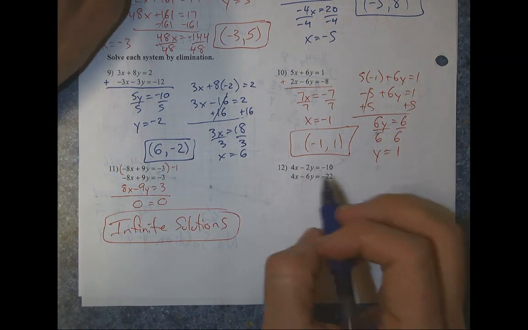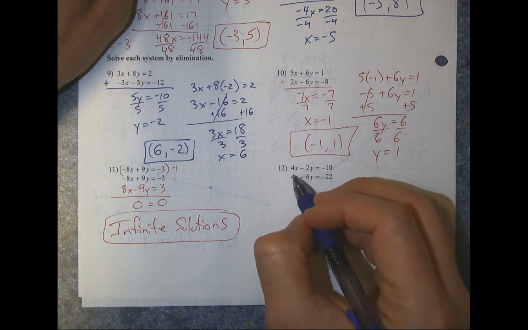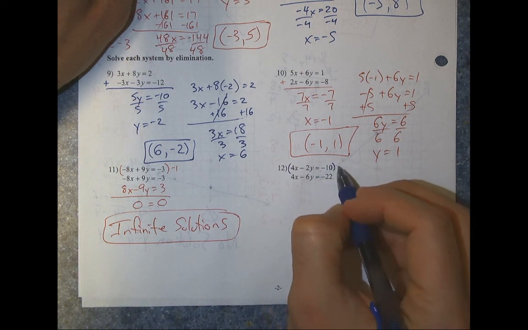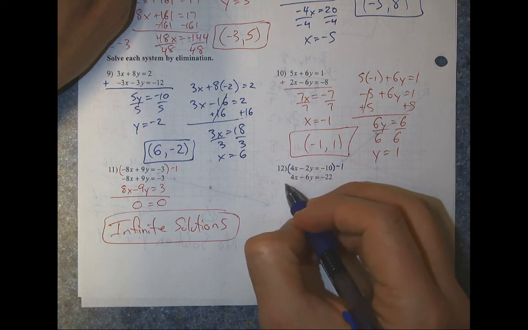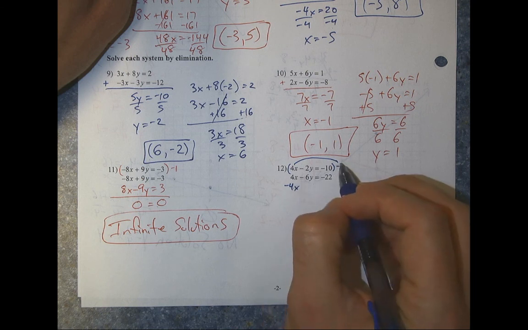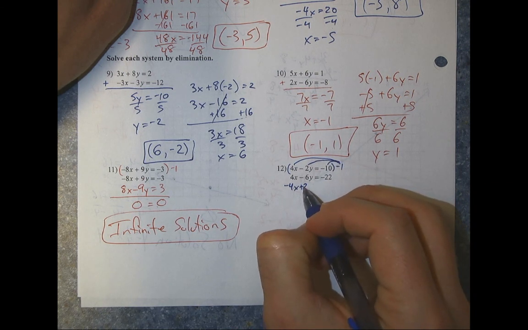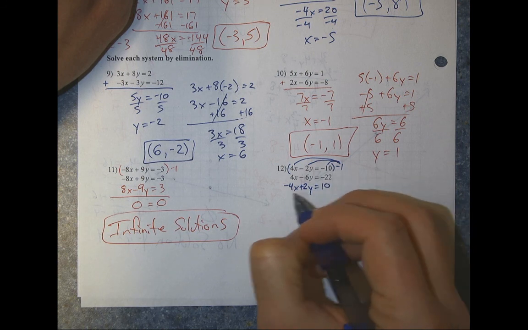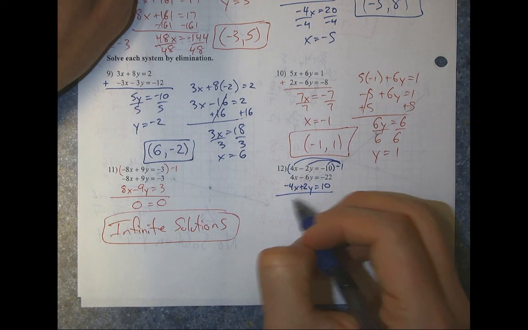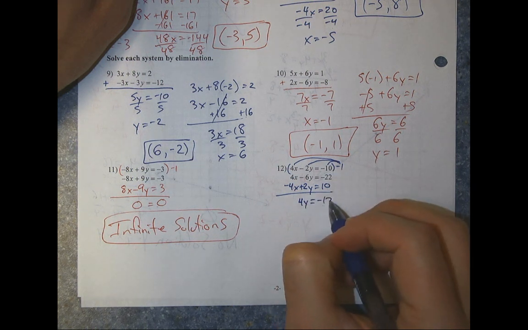Okay, rolling over to number 12. Okay, nothing to cancel right now because positive 4 doesn't cancel positive 4. So I'm going to multiply this whole equation by negative 1, which will create a negative 4x when I distribute here. And that's what I want. Now this will cancel. Be careful, make sure everything gets that negative 1. So this becomes positive 2y. This becomes positive 10. So my x's cancel. This is 4y. This is negative 12.